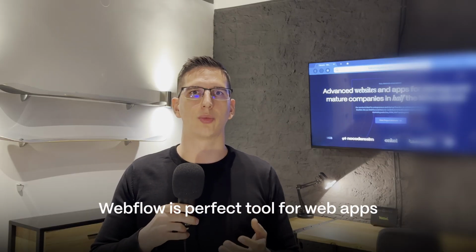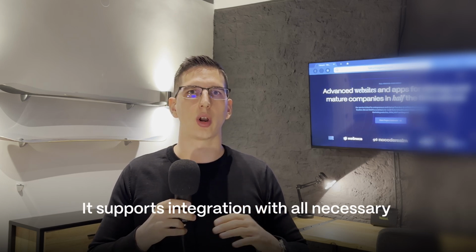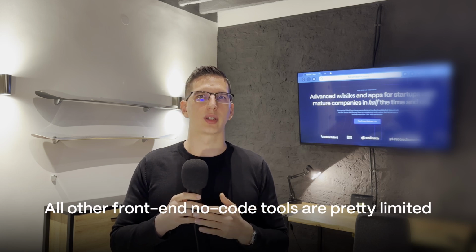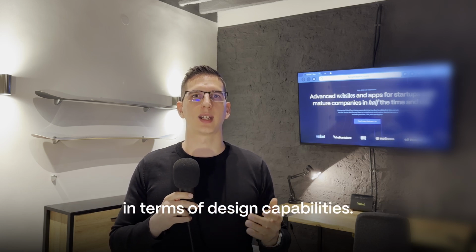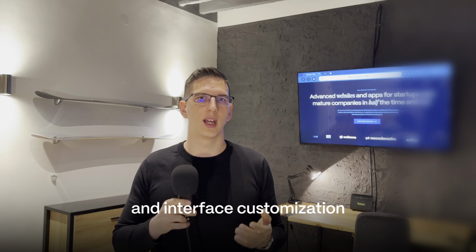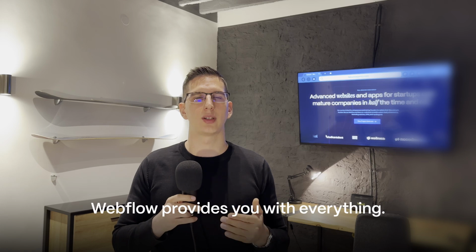Webflow is a perfect tool for web apps that require an advanced user interface. It supports integration with all necessary third parties and libraries that you might need. All other front-end no-code tools are pretty limited in terms of design capabilities. If your app doesn't require high design and interface customization, then you can go with other tools, but why would you anyway? Webflow provides you with everything.